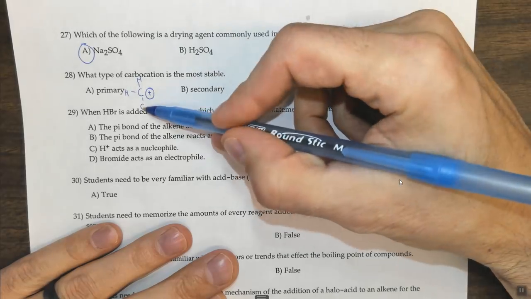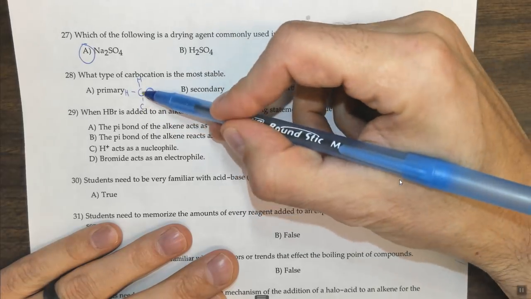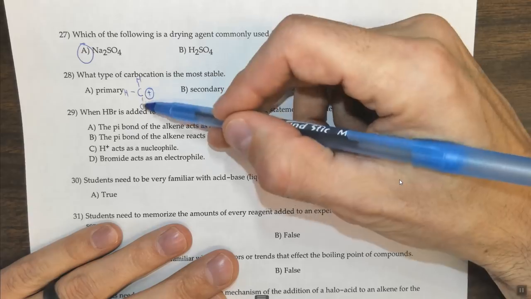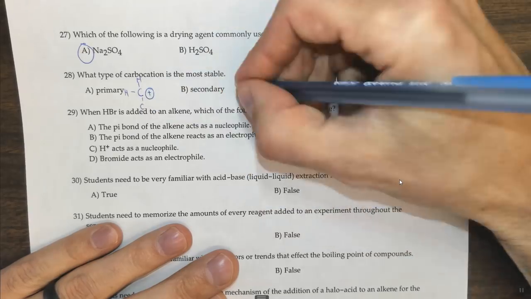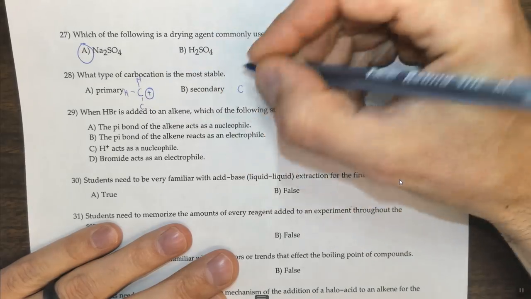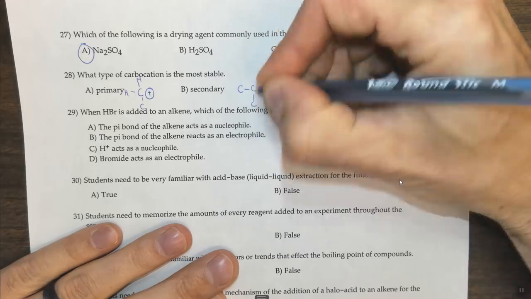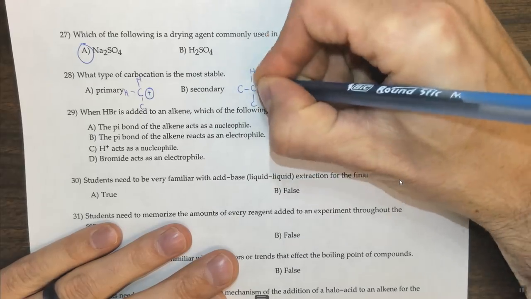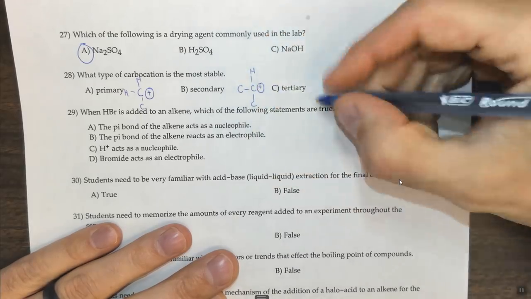So this carbon back donates electron density to this carbon, so it helps to stabilize it, but there's only one carbon, so it's not very stable. In a secondary case, we have two carbons back donating to the plus charge, which is more stable.